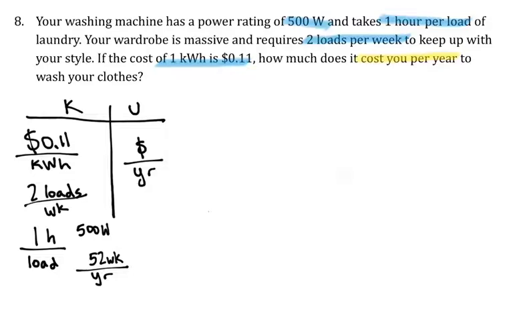We've got a time frame here in that 2 loads per week, and our final answer has to be in dollars per year. So we're going to have to convert weeks to years. There's 52 weeks for every year. We also need to convert watts to kilowatts so that we can cancel out that kilowatt hour. So we're going to write down 1,000 watts per 1 kilowatt.